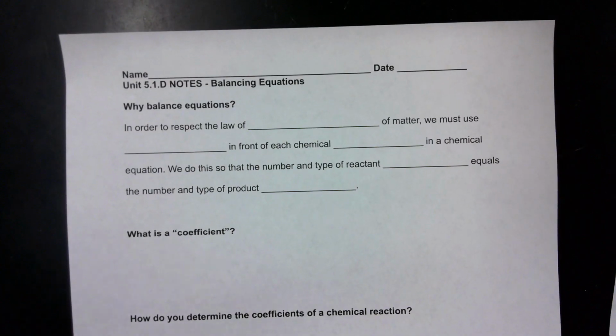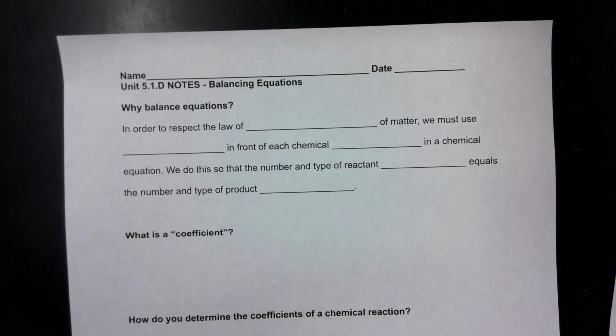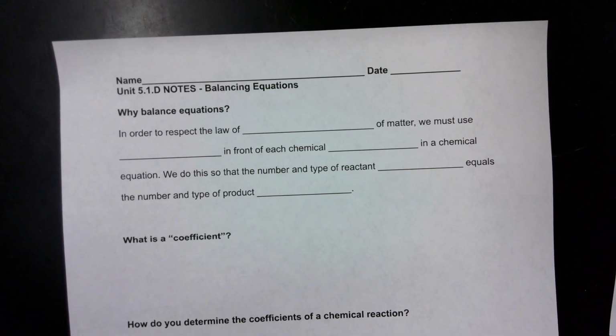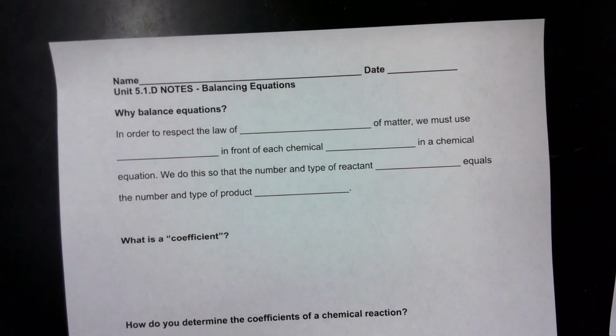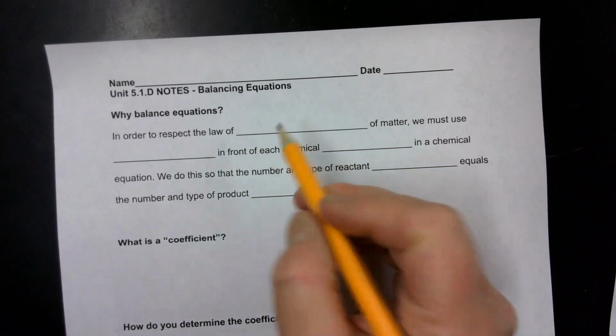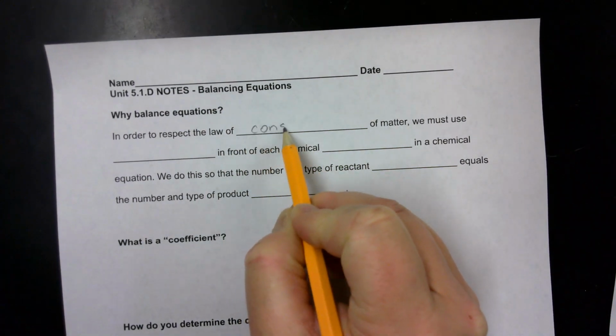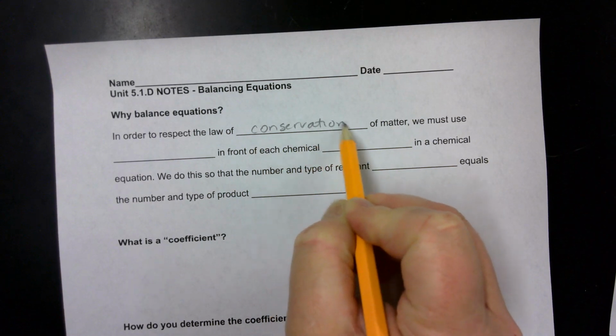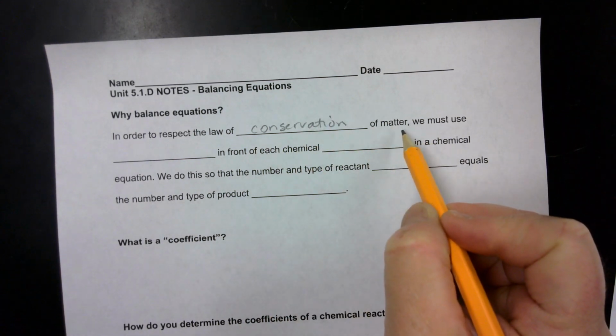In this lesson, we're going to learn how to balance chemical equations, and we're going to try to understand why we need to do so. Why do we need to balance equations? It's in order to respect the law of conservation of matter. Sometimes this is called the law of conservation of mass, but it's the same thing.